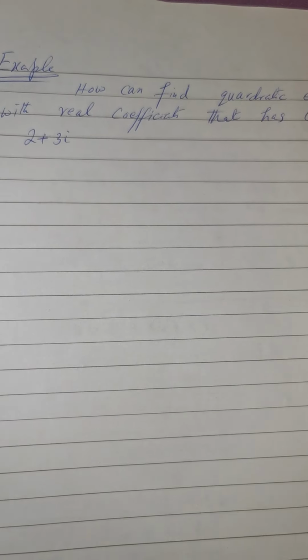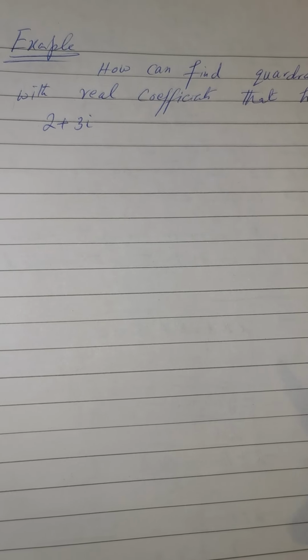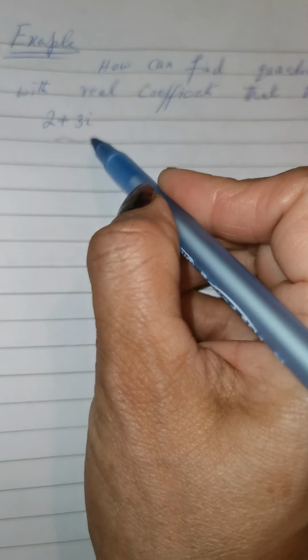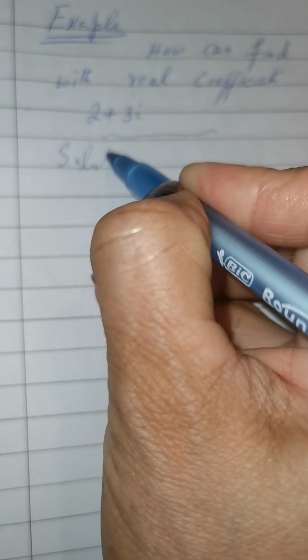Only one complex root is given, and as we discussed earlier, if one root is given then the other root will be its conjugate, right? So we will say the other root will be in the solution.